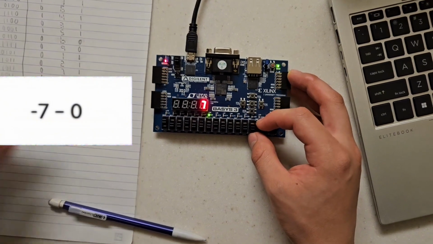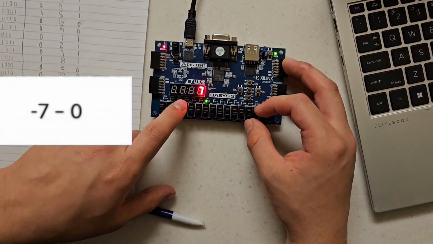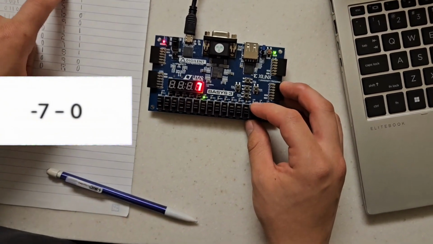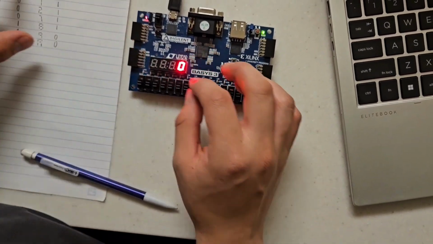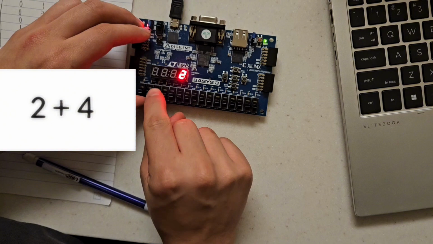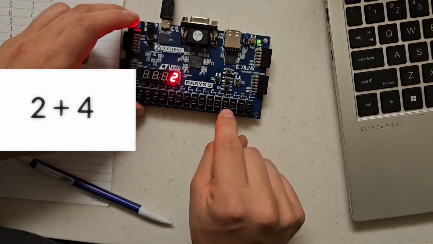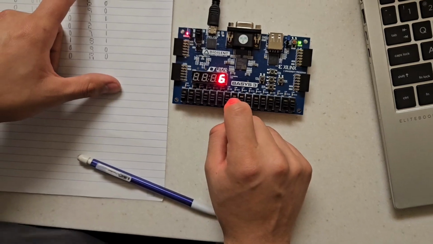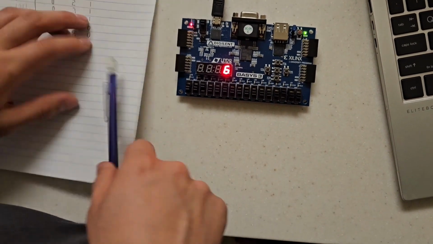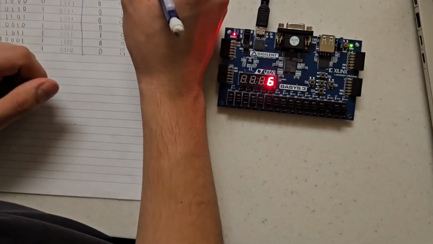Wait, 1001, and these are all done. I'm sorry. This one should be 7 and the neg light should be on, which is correct. Next is this one is up, and this one is up, and this subtract light has to be off. That's 6. That is correct. So I should probably check these off as I go.